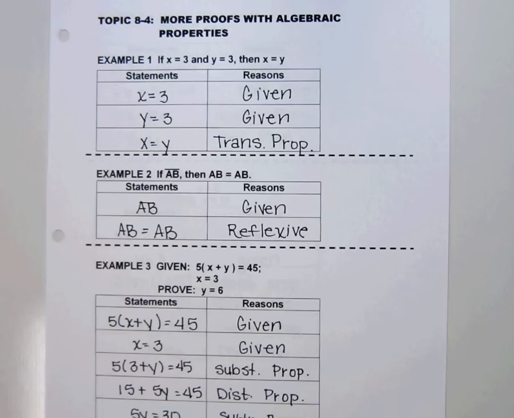Okay, we're on topic 8.4 and we're going to work with more proofs using algebraic properties. You might want to refer back to the properties in section 8.3: transitive, reflexive, symmetric, addition, subtraction, multiplication, and division properties. You've been working with these throughout algebra. Now we're going to talk about them and get you ready for some geometry proofs.